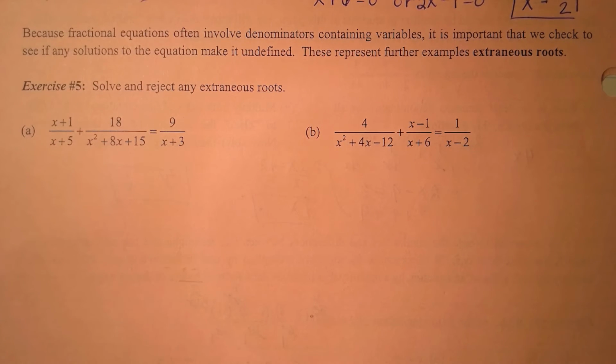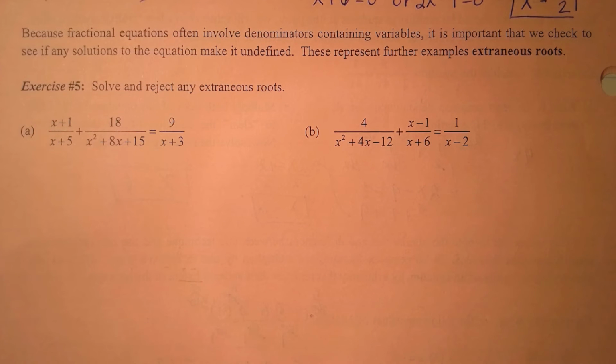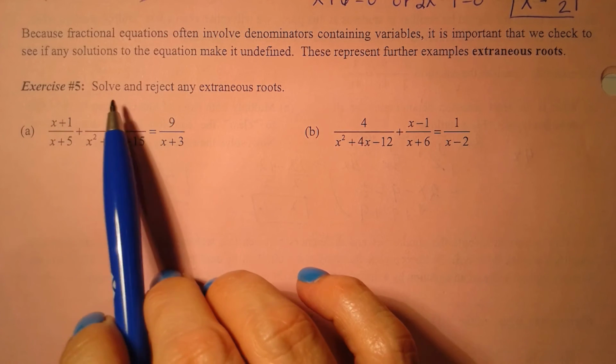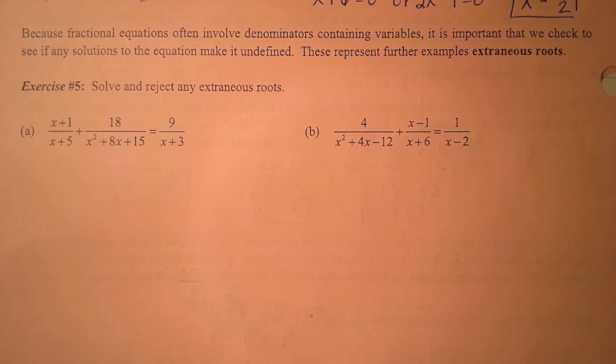Because fractional equations often involve denominators containing variables, it is important that we check to see if any solutions make the equation undefined. These represent further examples with extraneous solutions. So in part A, we have to solve and reject any extraneous solutions.